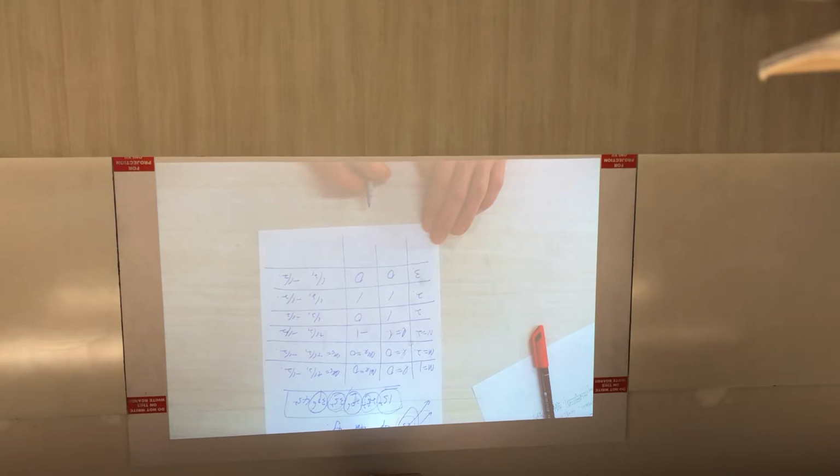Now let's move on to this 3p6. Right, so the principal quantum number is 3, and then our orbital quantum number is going to be 1.